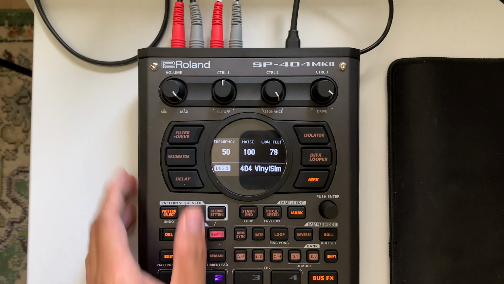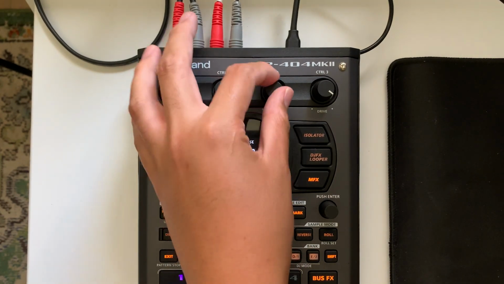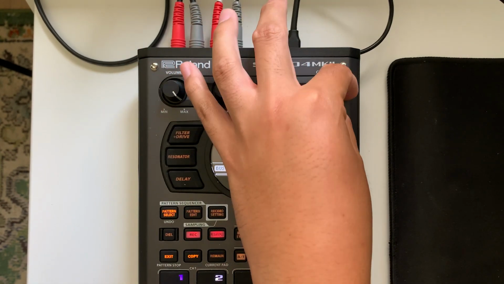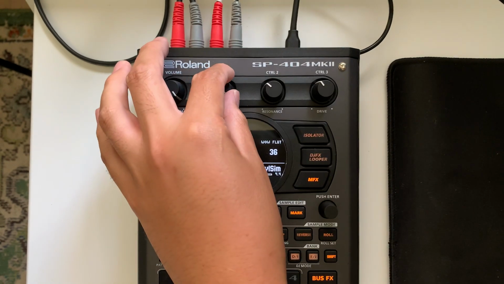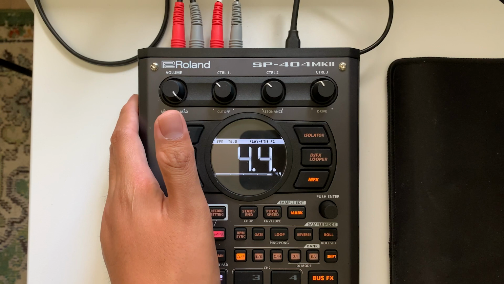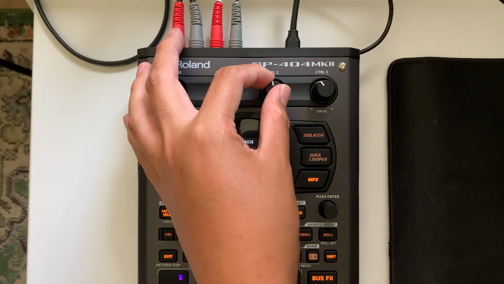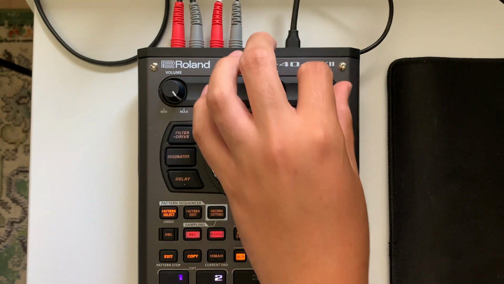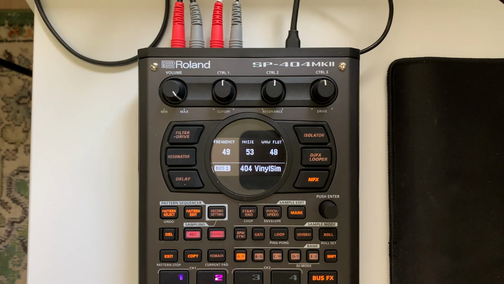So this is the frequency. Turn that noise down. So the frequency, of course, is just messing with the frequency range of whatever you're running through. Noise, of course, is noise, and then wow flutter is how much wow and flutter you want. So that's 404 vinyl sim.